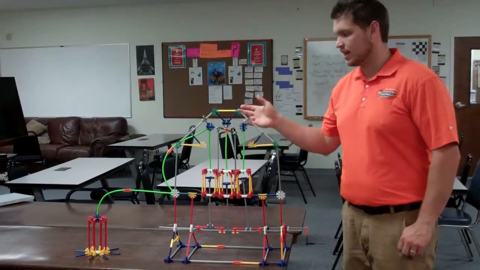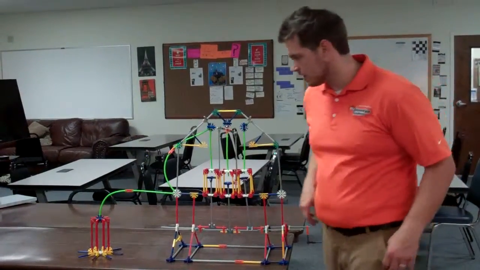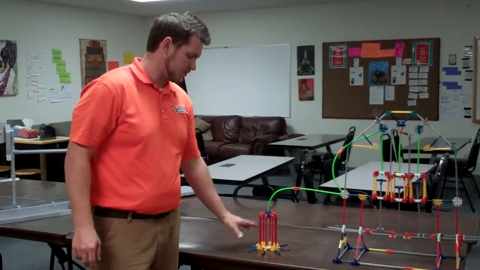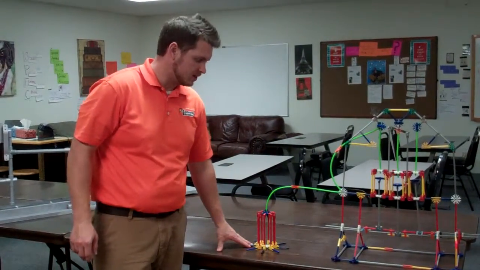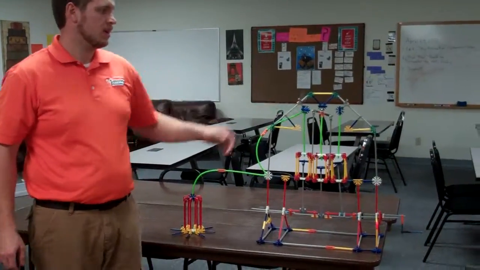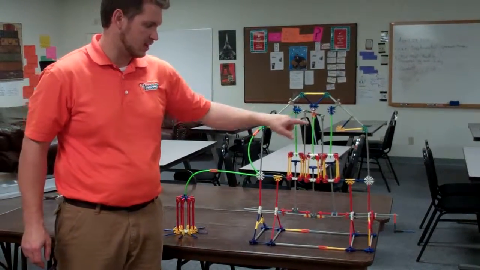This is a model of the steam engine that's used in the trains. This right here is representative of the boiler. So this would be filled with water. This underneath would heat it. The green tubes represent where the steam travels through. And this right here is the lever that changes the steam from one tube to the next.